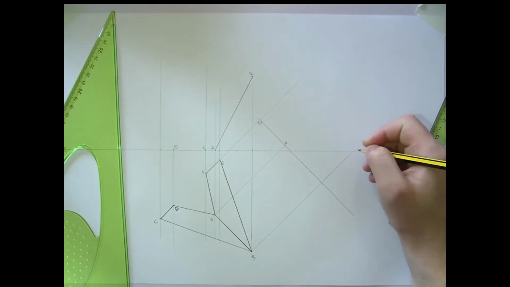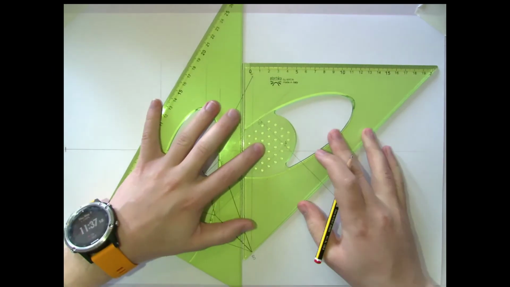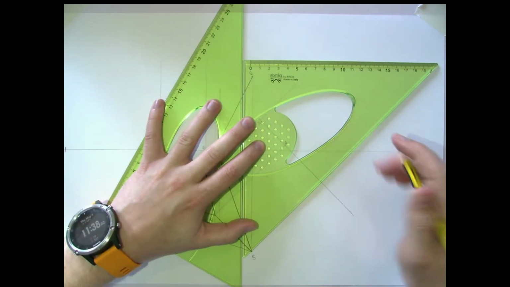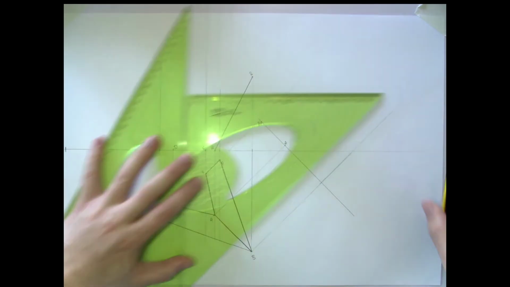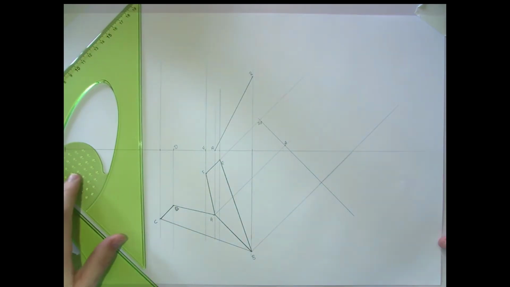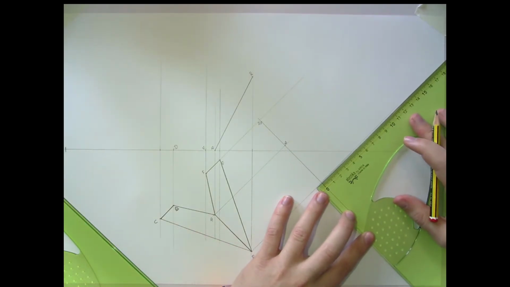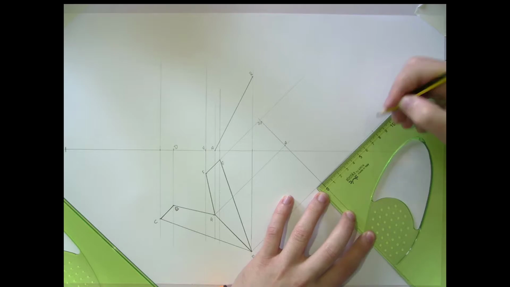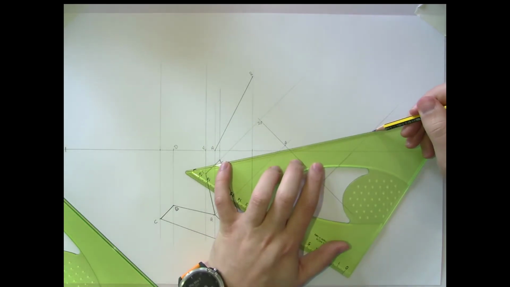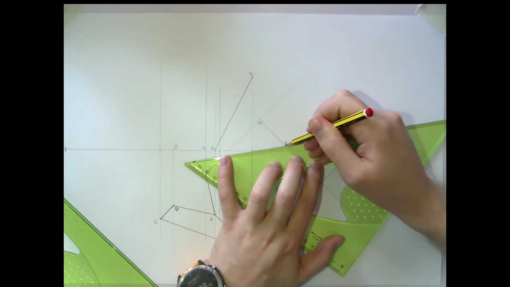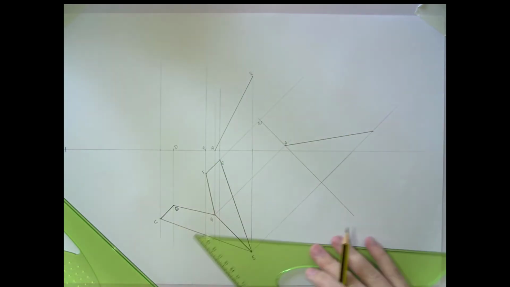This is point A, and we'll extend this line up here to find point B. So taking the height of point B, which we were given as 80 millimeters, you can mark that up here. This is point B. So I get the true length from here back to A. So that's the true length of the line AB.